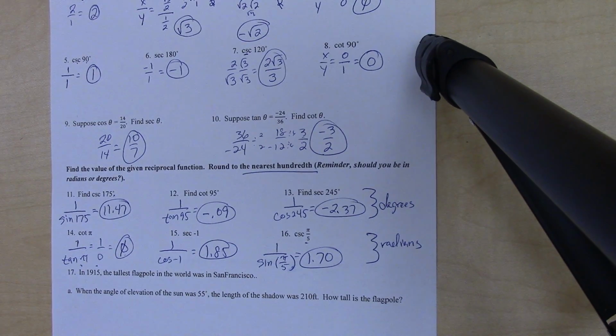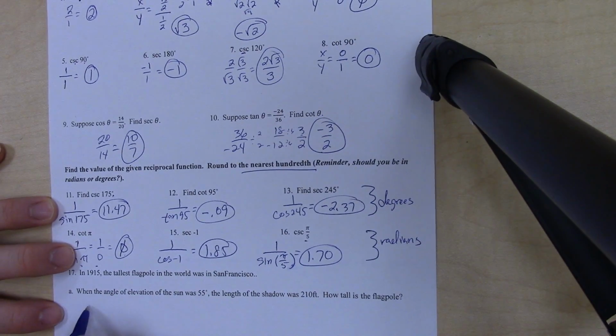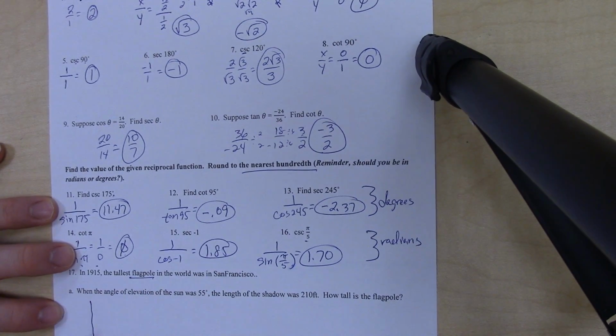Number 17, this kind of goes back to the most recent notes that we did on Friday, is I'm going to draw a flagpole, because that's what it's telling me, and I'm going to make a triangle out of it. I know the flagpole is created at a 90-degree angle. It says the angle of elevation with the sun is 55 degrees. So angle of elevation starts from a horizontal line looking up, not here. It's not going to be there on the test either.